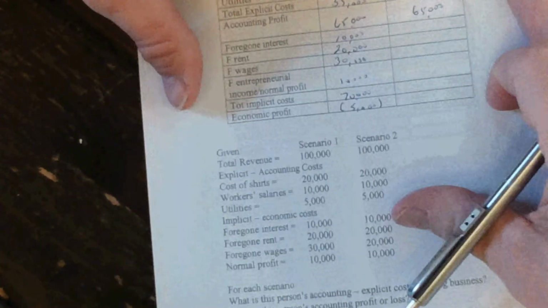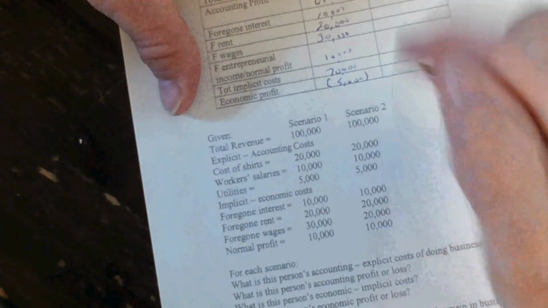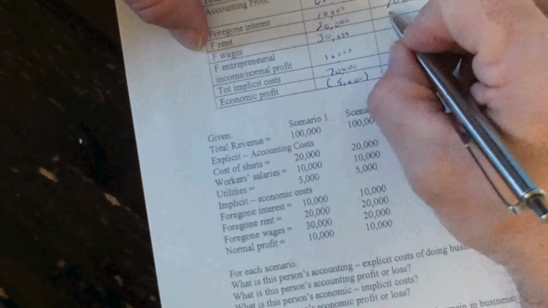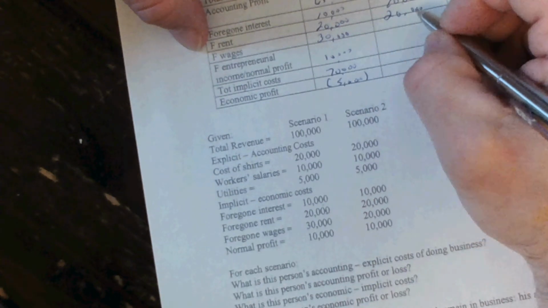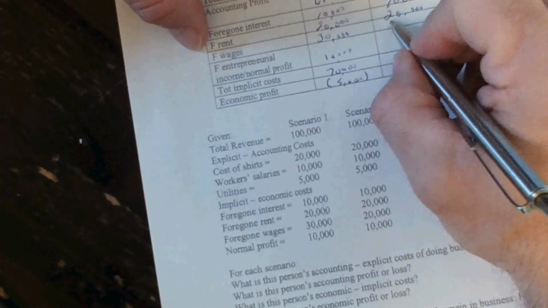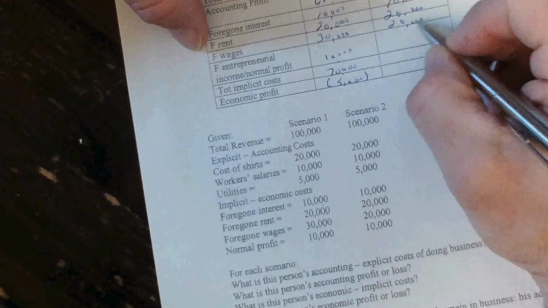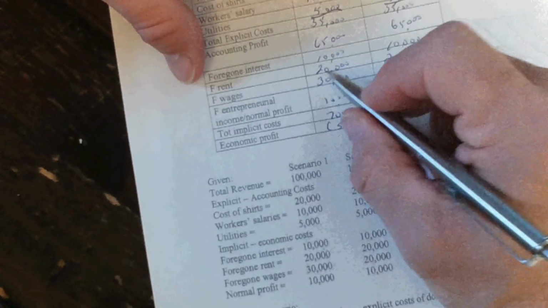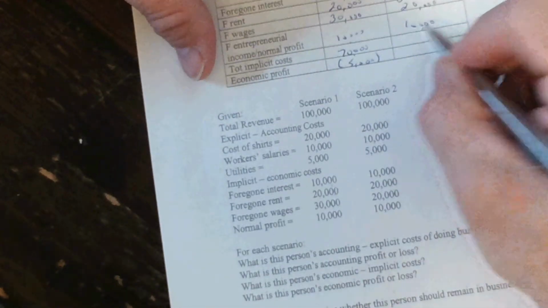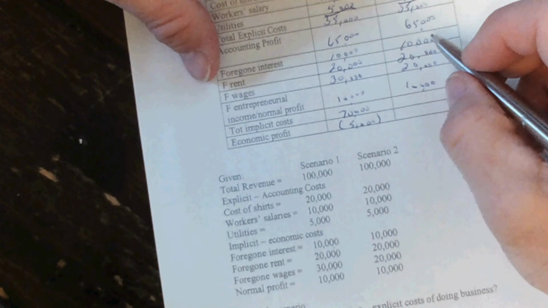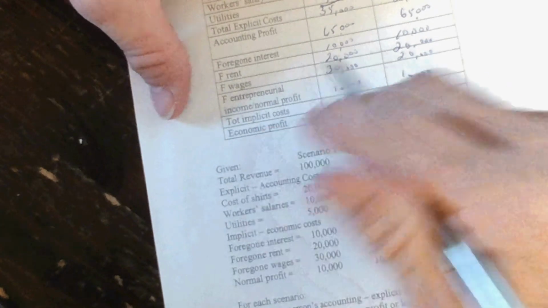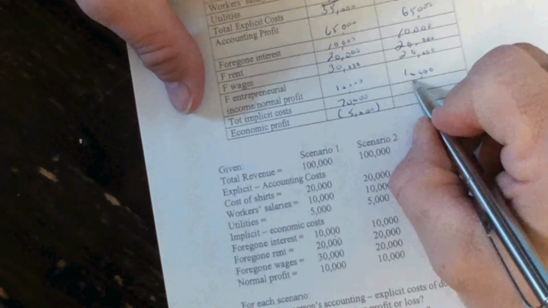This person, however, has different costs. This person has a $10,000 interest not being earned because they withdrew their money from the bank, $20,000 in rent that they're no longer renting out their unit. They're using it themselves for their business. They've given up a job for $20,000, so this person didn't make as much in an alternate line of work as this person. And the normal profit of $10,000. So this person's economic costs, implicit costs, are $60,000.